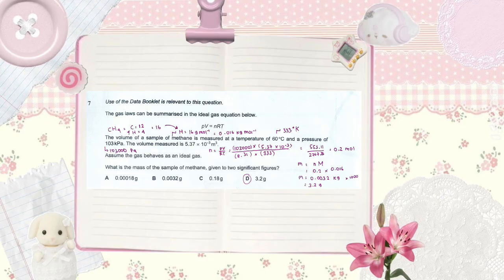After this, we have to find the mass with the formula mole times molar mass. So the molar mass of methane is 0.016, and then we multiply it by the mole, 0.2. We got 0.0032 kilograms, and then we change it into grams by times 1000, and then it will be 3.2 grams.